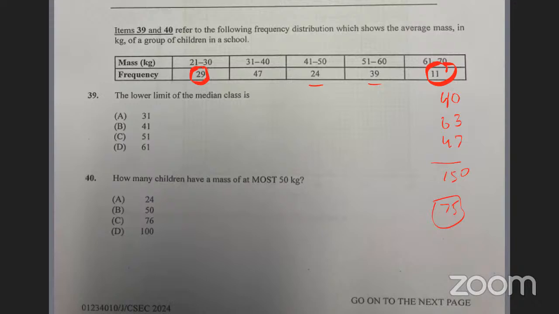So you're looking to basically see where 75 is. If you add up here, that's 60, 47 plus 29, that is 76. So you know inside here is where you expect to find your median. So the lower limit is 31, right? Not the boundary, the limit is 31. The boundary would be 30.5.